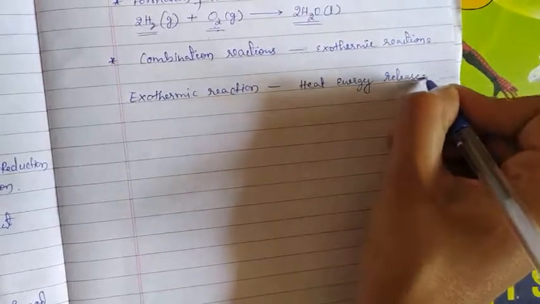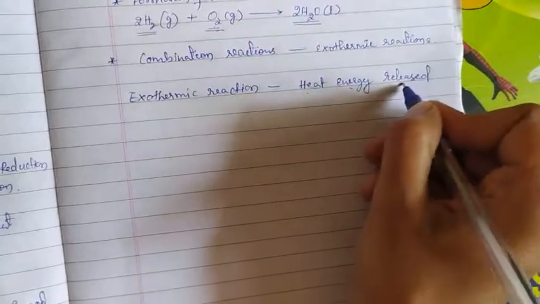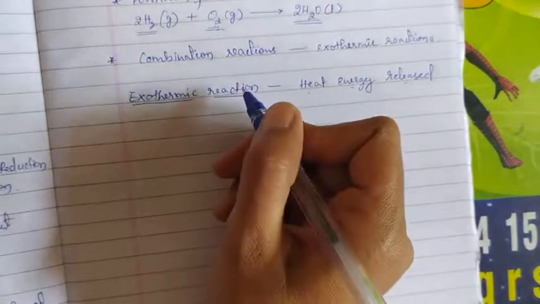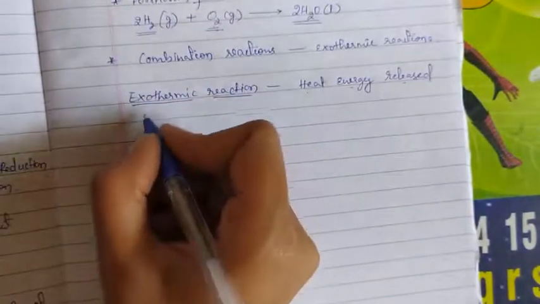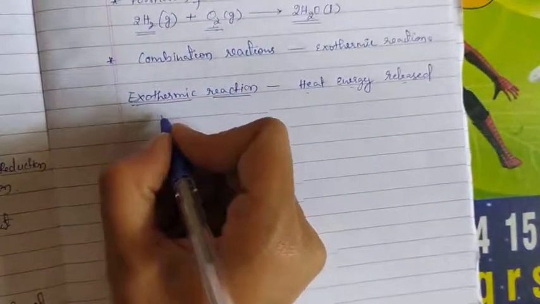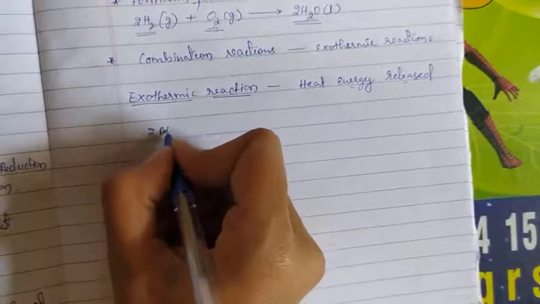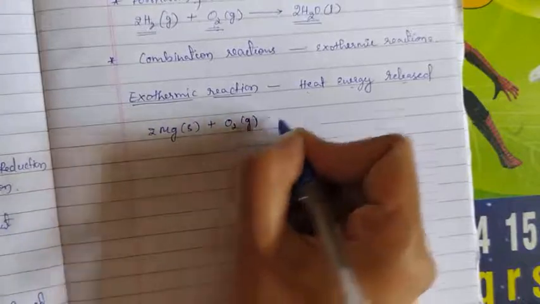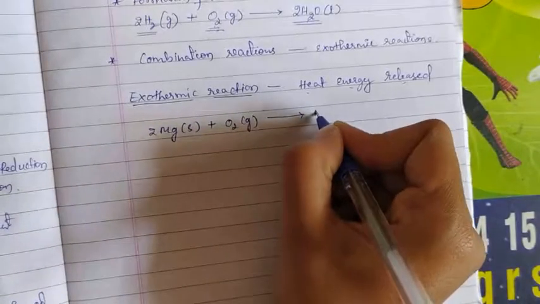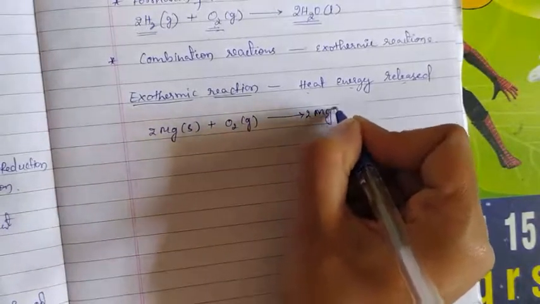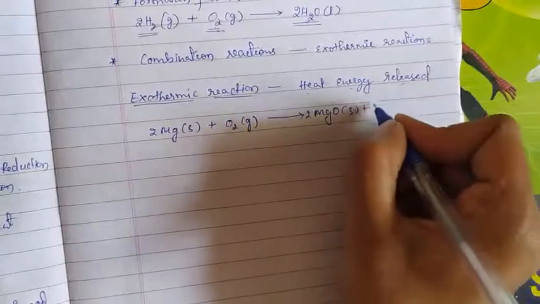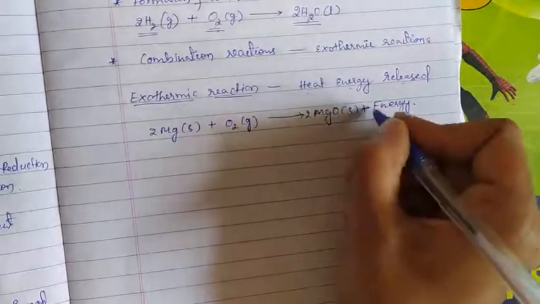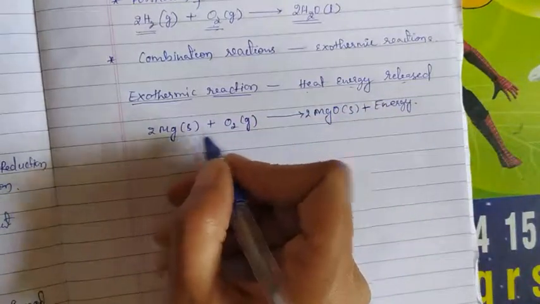The reaction in which heat energy is released is known as an exothermic reaction. You remember Activity 1. In Activity 1, we burnt magnesium ribbon in the presence of oxygen gas to form magnesium oxide, along with a huge amount of energy released.